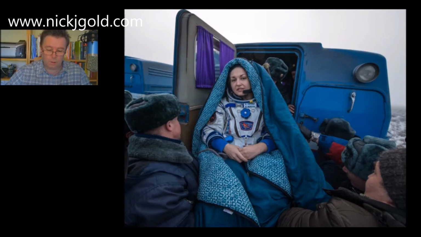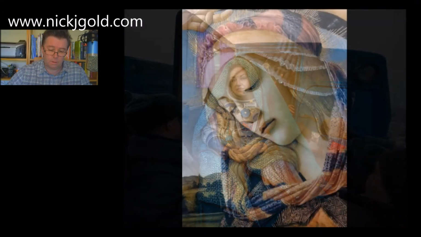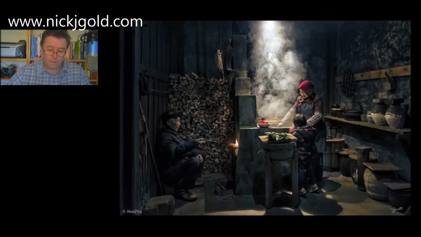This is a Russian, I believe a Russian astronaut returned to Earth from the International Space Station. I believe I'm right in saying that. But it's the expression on her face, it's the composition again that gives that a sort of Renaissance feel to it. Again, compare the expression with the portrait here. An interior scene. Again, it's the dramatic lighting, the positions of the figures.